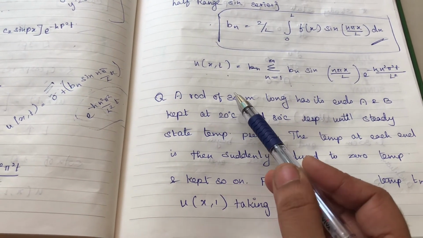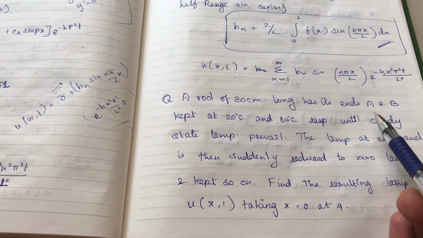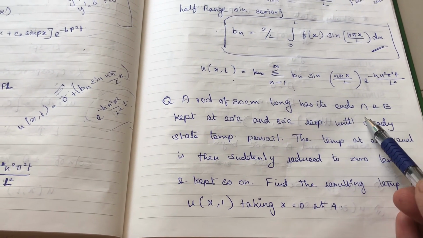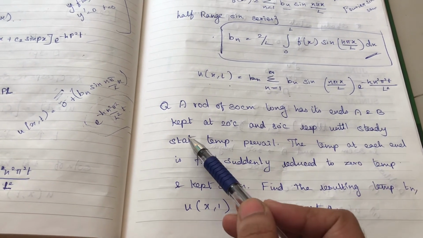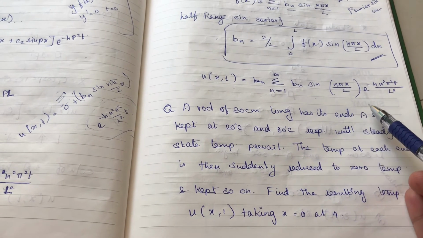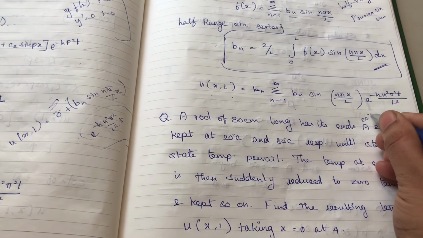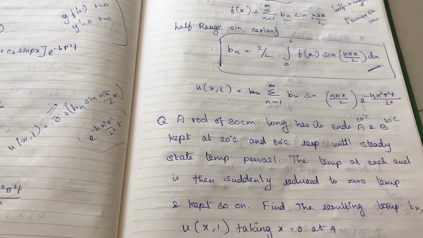A rod of 30 centimeter length has its ends A and B kept at 20 degrees Celsius and 80 degrees Celsius respectively until steady state temperature prevails. So at A it is 20 degrees Celsius and at B it is 80 degrees Celsius.